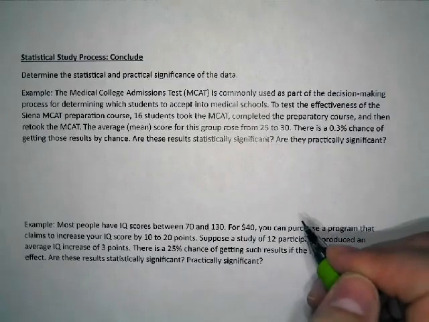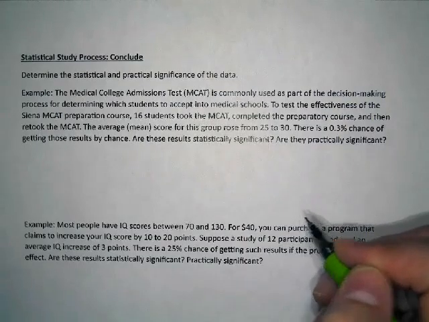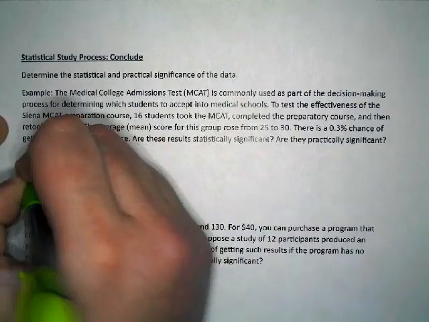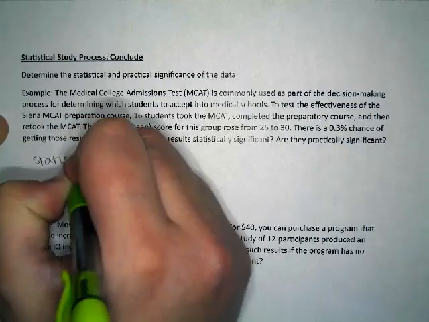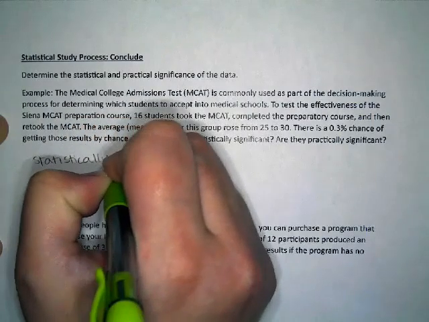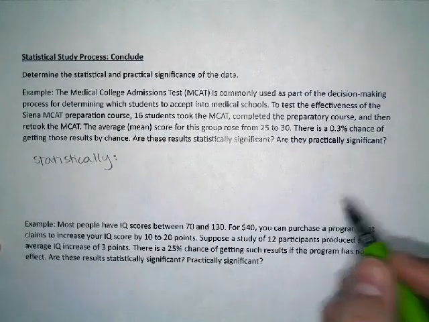So statistically significant means, are they unlikely to occur by chance? There's a 0.3% chance of getting those results by chance.